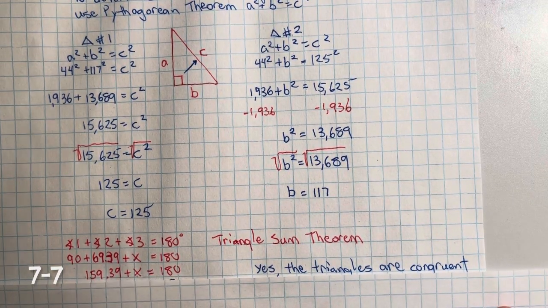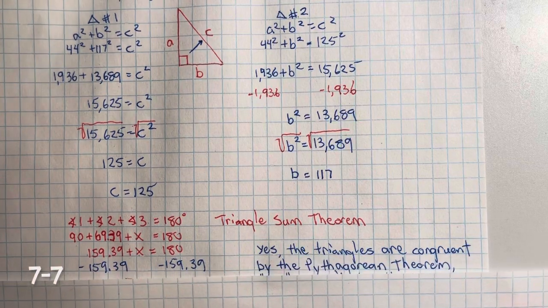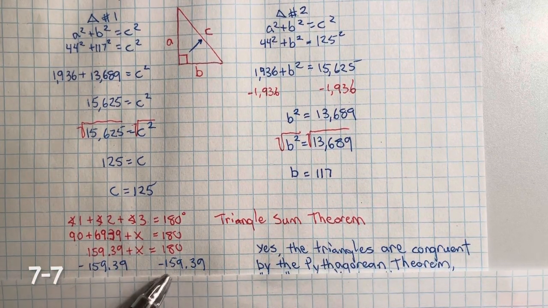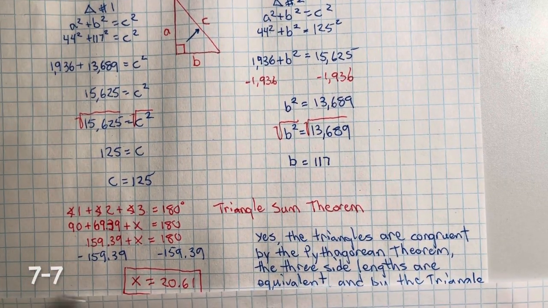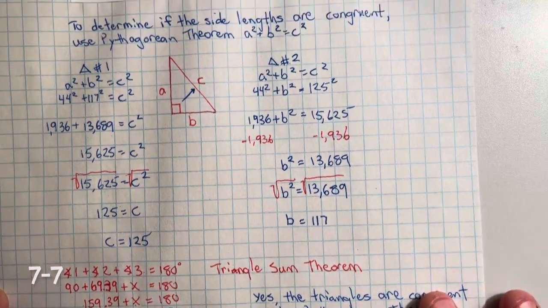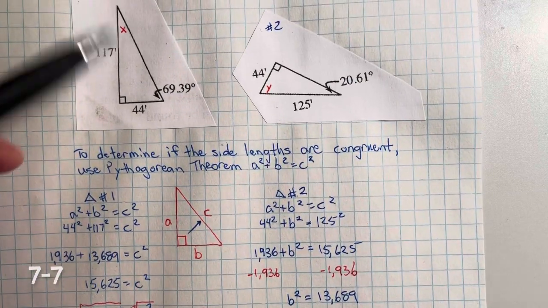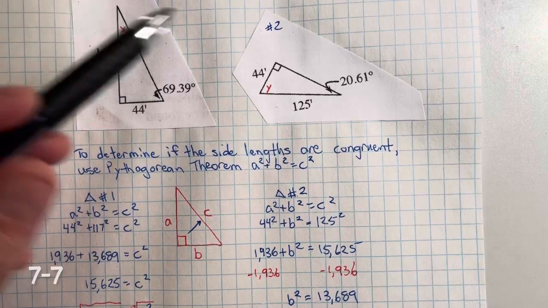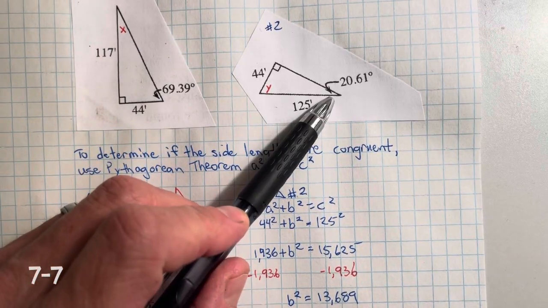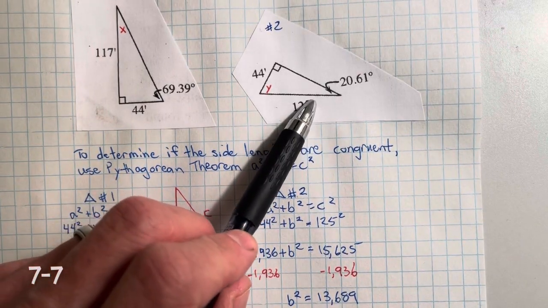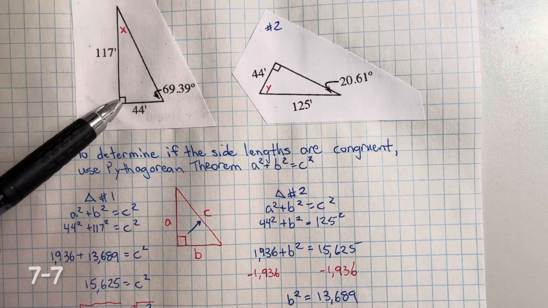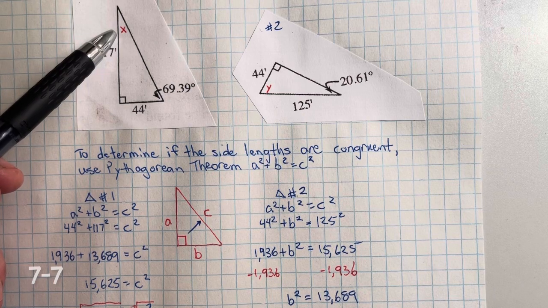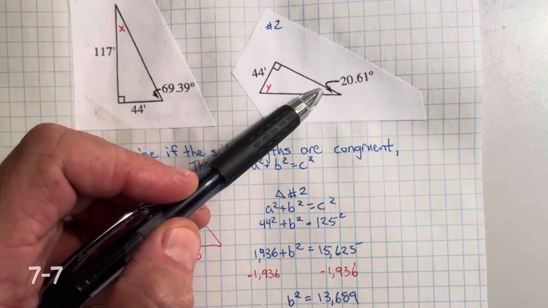We want to get x by itself. Inverse property of addition is subtraction, so we subtract 159.39 from both sides. And we get x equals 20.61. Well, that's the missing x, x is 20.61. That's the same as this one, 20.61. So we have 90 and 90, 20.61, 20.61.